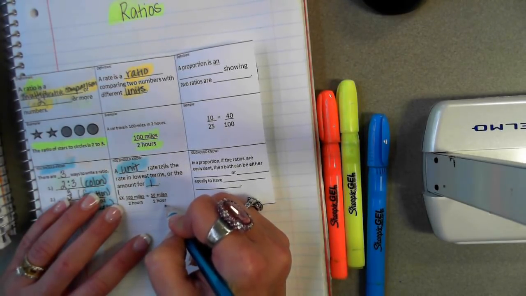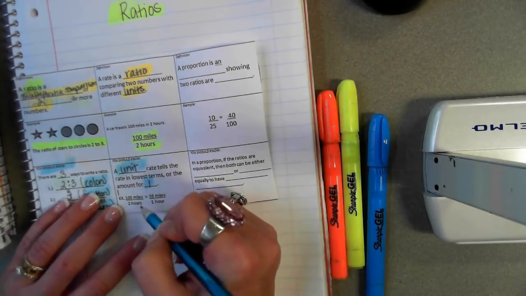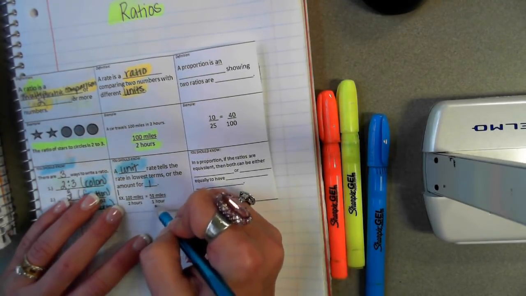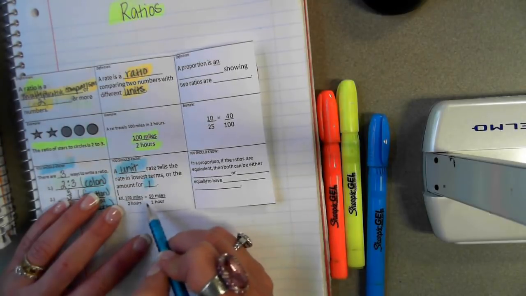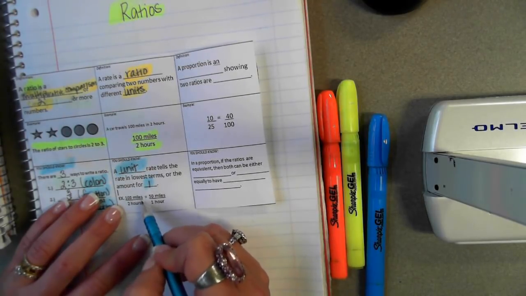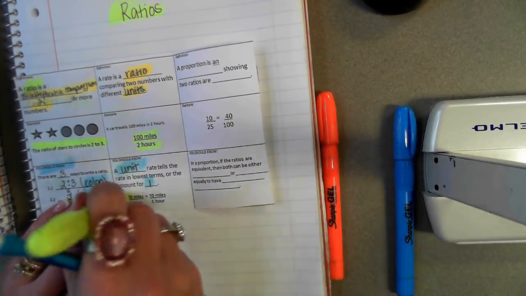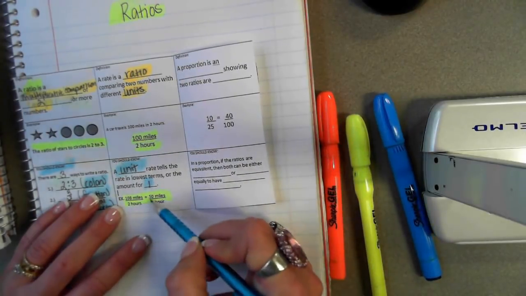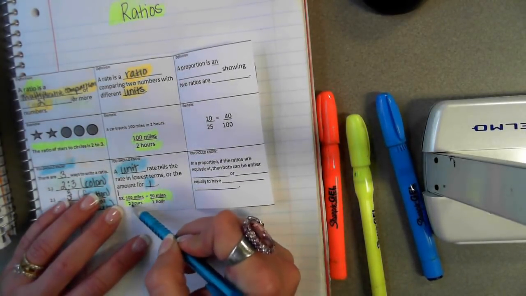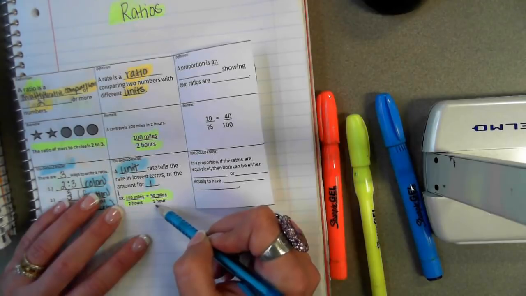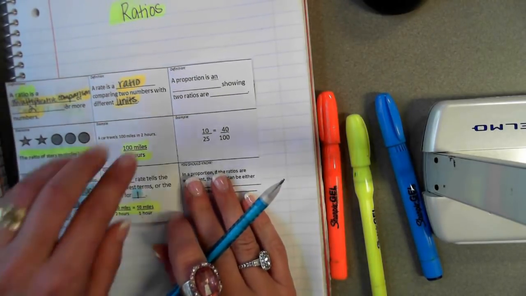So 100 miles to 2 hours, 50 miles to 1 hour. Notice that these are equivalent fractions. If I divide both of these by 2, that's what gives me my unit rate. 100 divided by 2 is 50. 2 divided by 2 is 1. So we'll be visiting that more later.